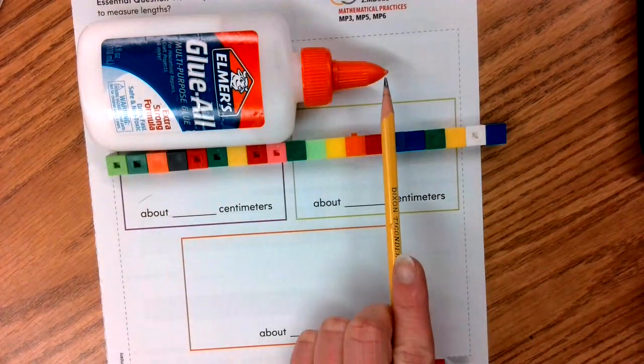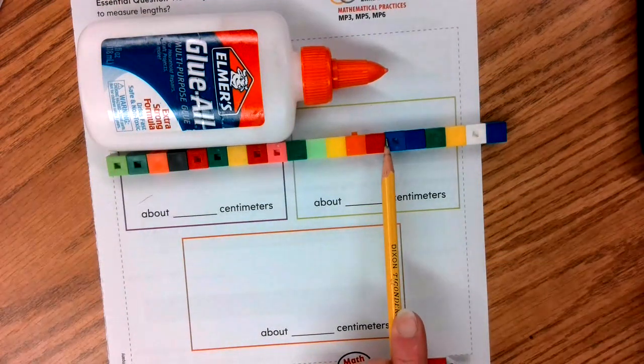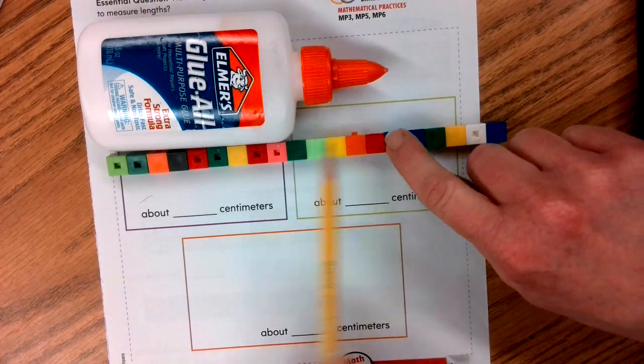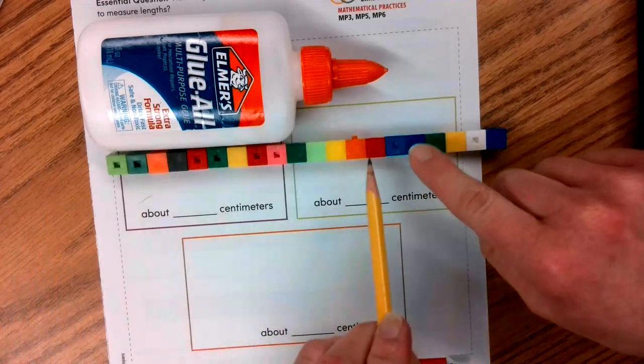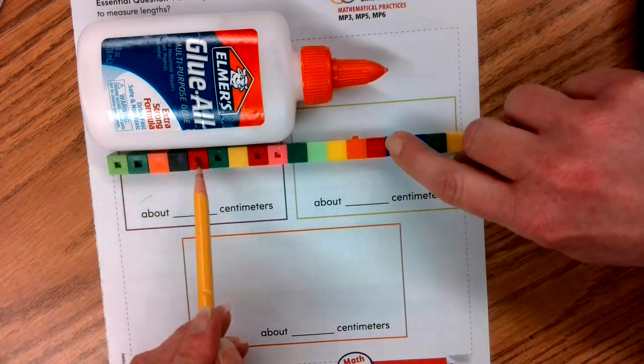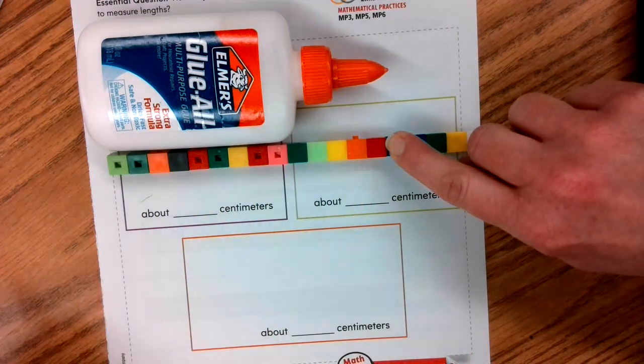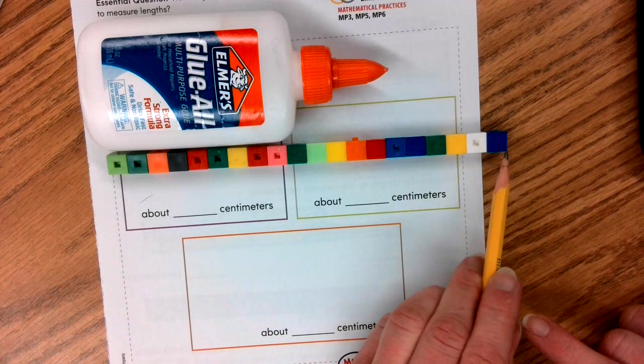Okay, so it looks like it goes to about right here. So how many cubes is that? Right here. 1, 2, 3, 4, 5, 6, 7, 8, 9, 10, 11, 12, 13, 14. And we have 6 left here.